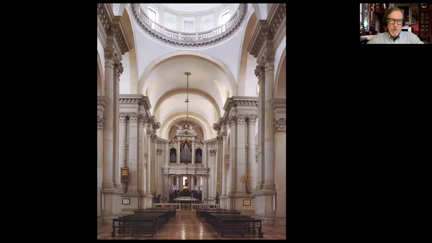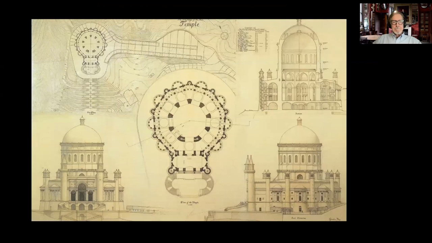This is a beautiful church interior by Palladio, Andrea Palladio. This is the sanctuary at the monastery of San Giorgio Maggiore in Venice. Ecclesiastical and sacred architecture. And this is an unexecuted project by Quinlan Terry again.